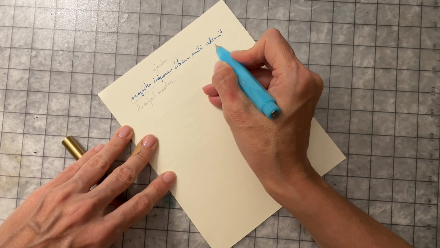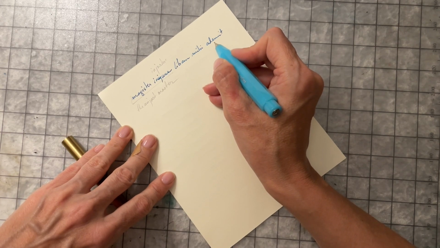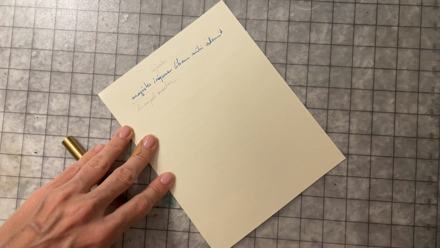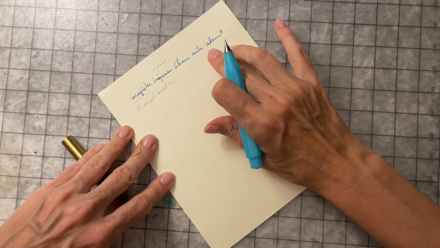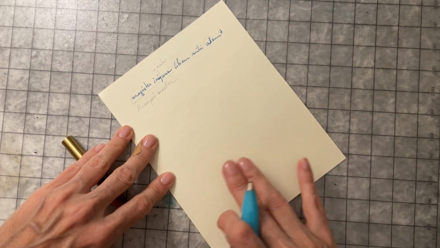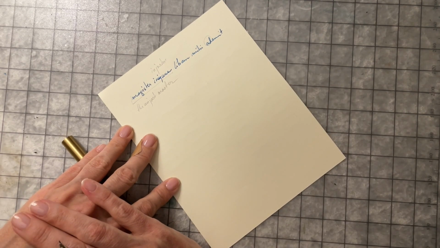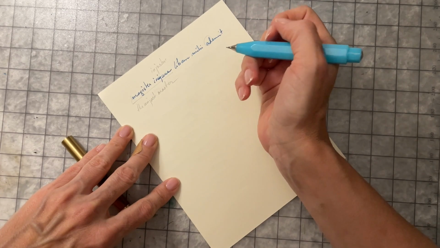Librum mihi ademit. Ademit. That's an interesting and telling prepositional prefix there. Ademit, to take away from.